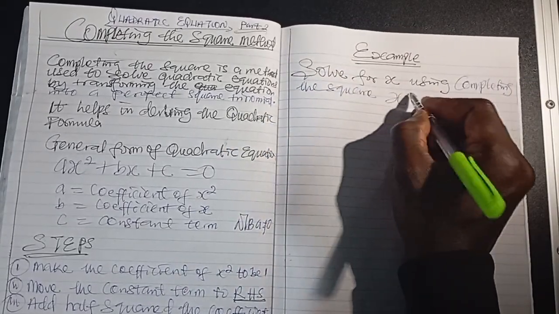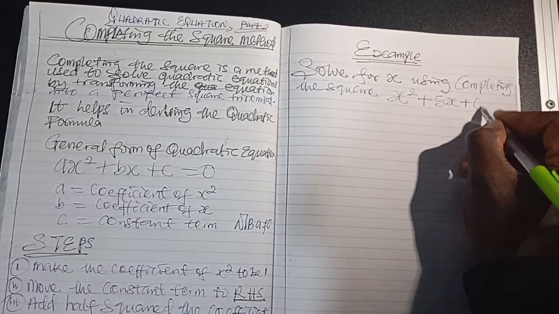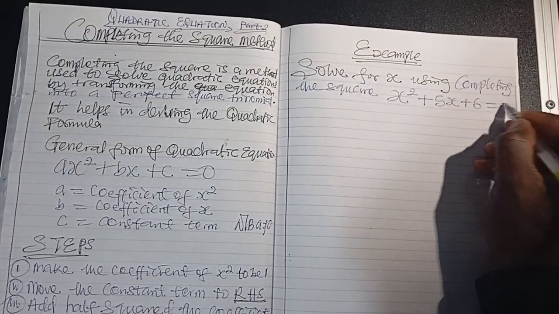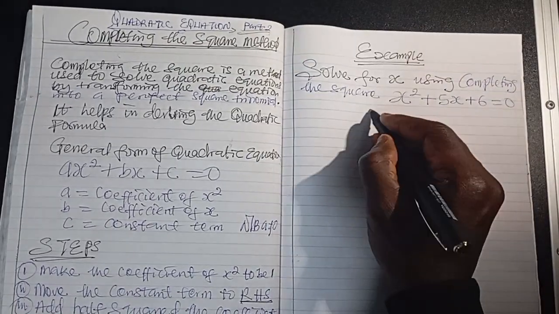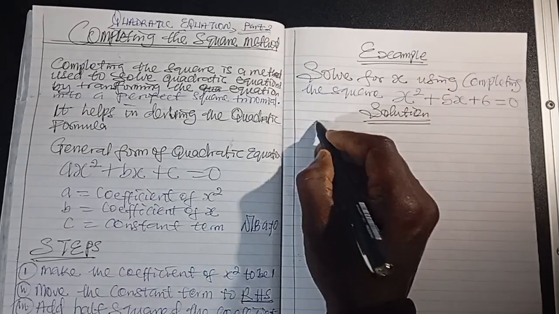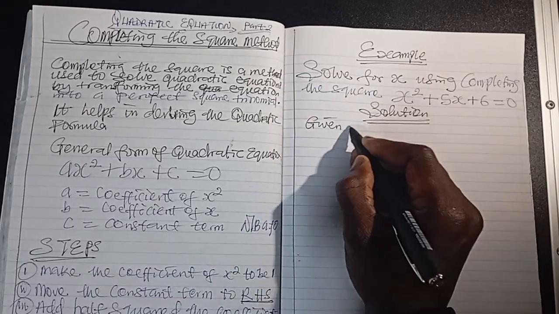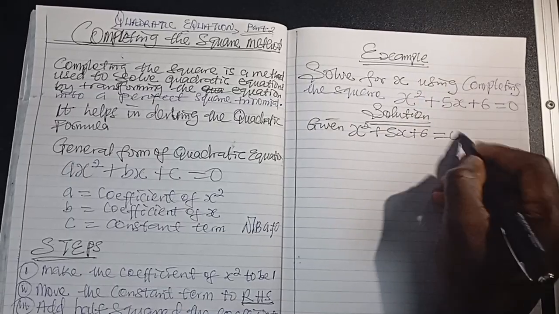So we have x raised to power 2 plus 5x plus 6, okay, equals to 0. Pay attention here. Solution. Given x raised to power 2 plus 5x plus 6 equals 0.